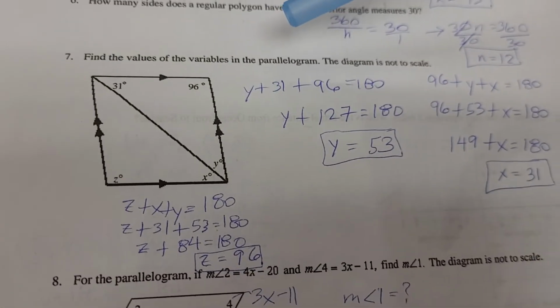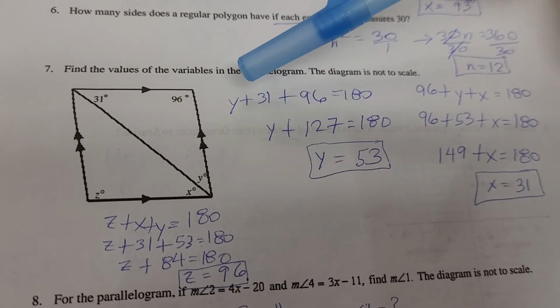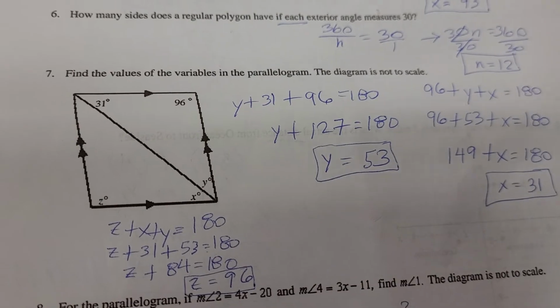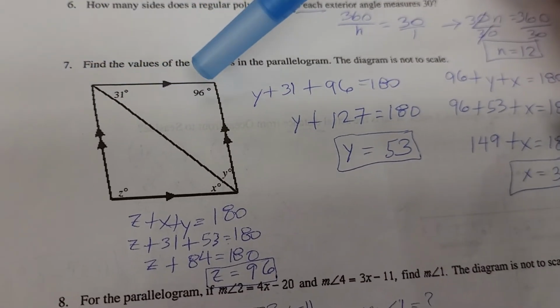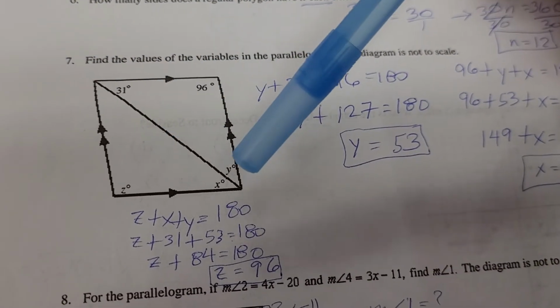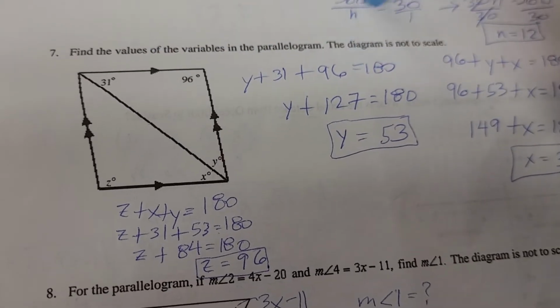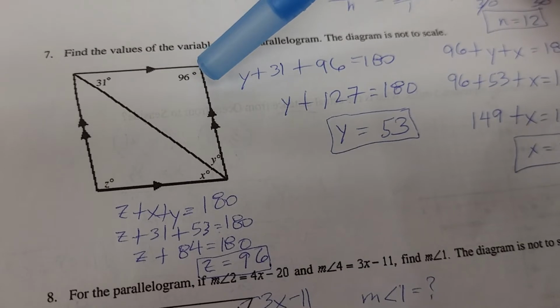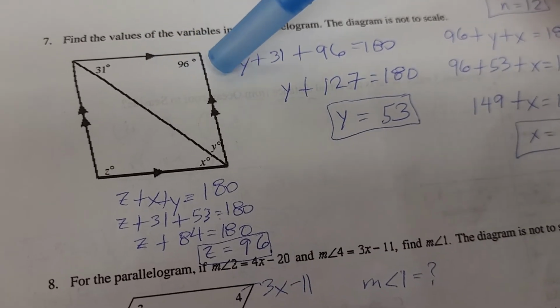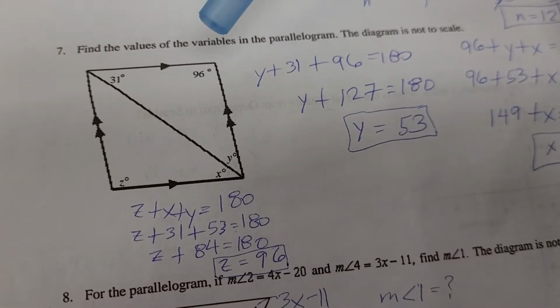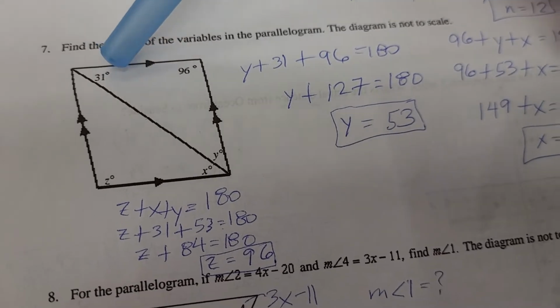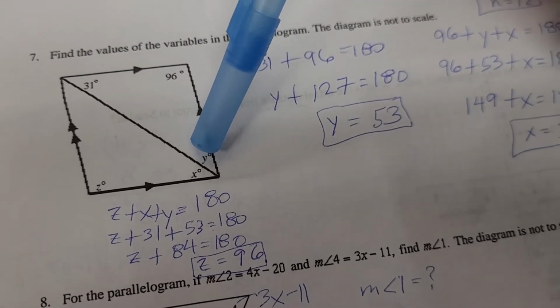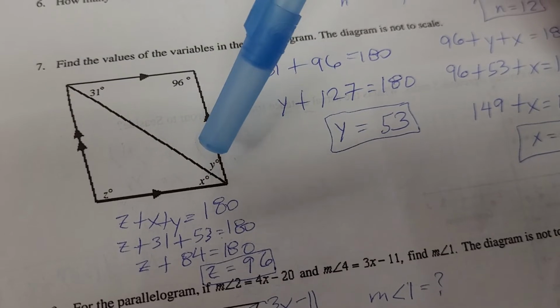Number 7, find the values of the variables in the parallelogram. Okay, so first of all, I have x, I have y, and I have z. I have a couple of ways that I can start this, but the way I'm going to do it is I'm going to solve for one of these. And so I'm going to look at this triangle up here.